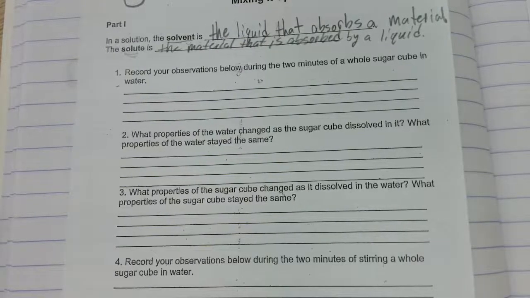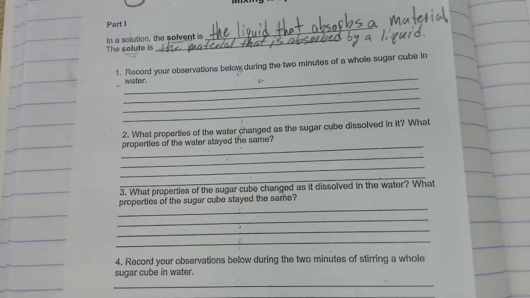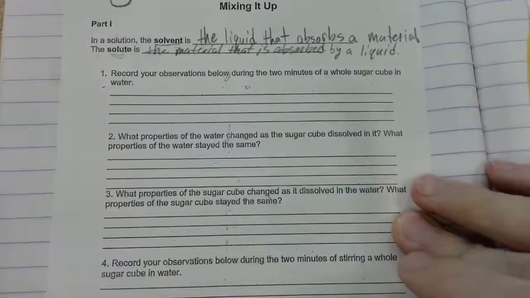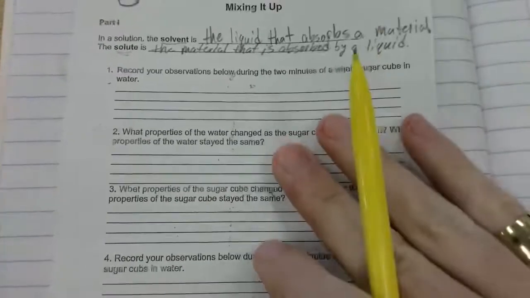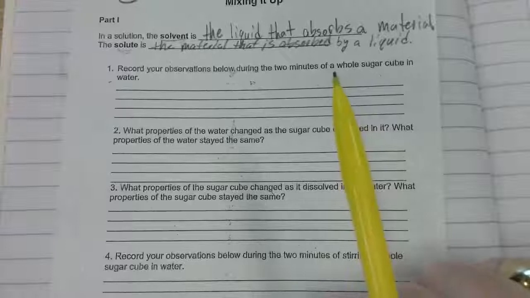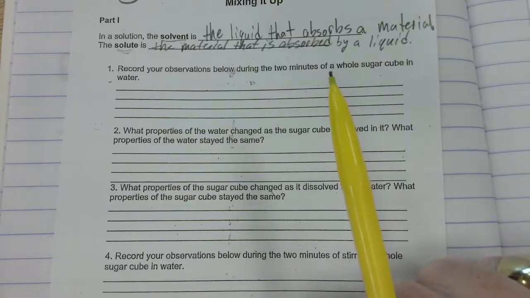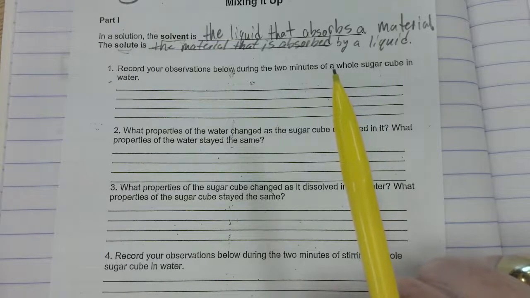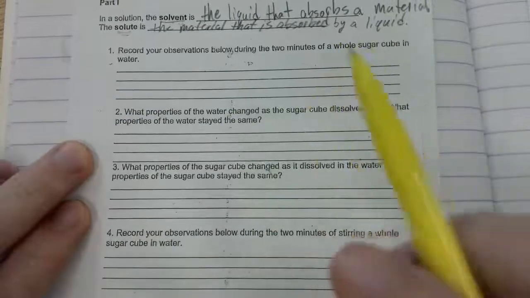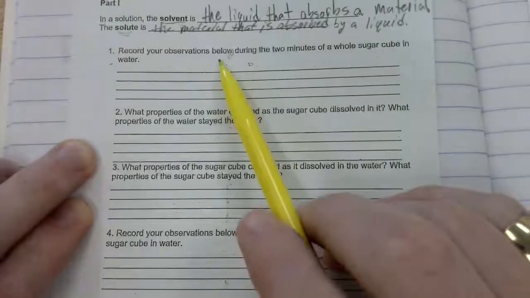Now if you remember from our previous unit, Properties of Matter, if we're talking about how well something dissolves into something else, that is called solubility. So we will be observing a sugar cube's solubility in water. We'll do this two different ways today.